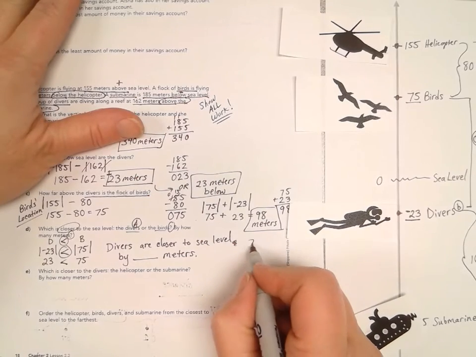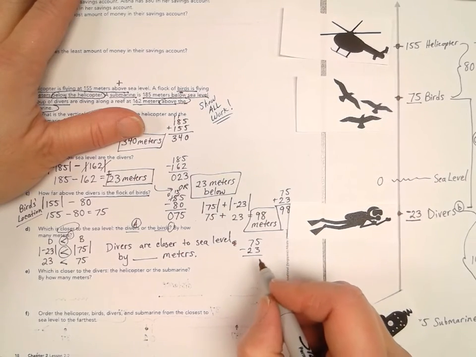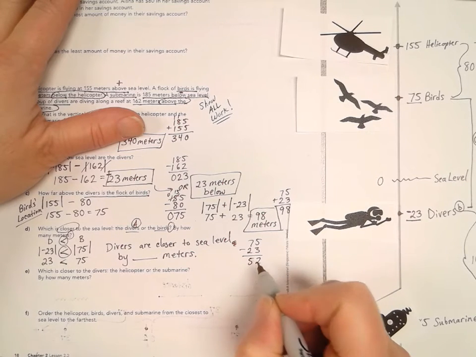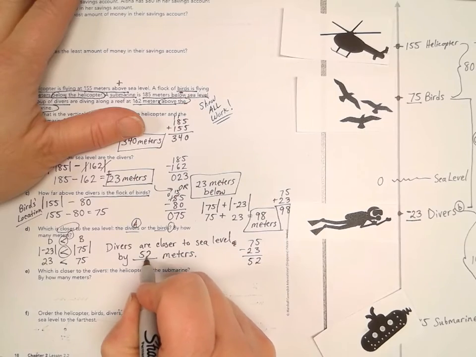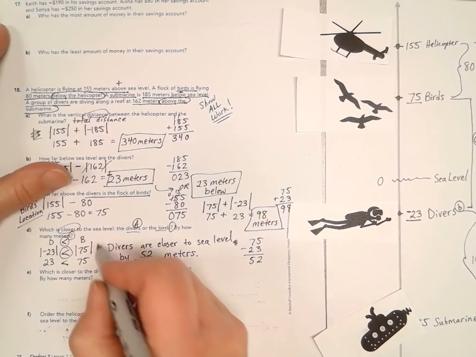So this is really an act of subtraction. So 5 take away 3 in the ones place is 2. 7 tens take away 2 tens leaves me with 5 tens. 52 meters. The divers are closer to sea level. And by how much? 52 meters. Final answer.